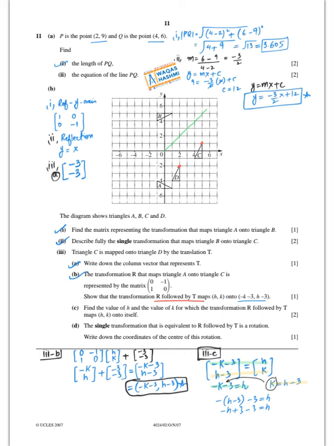That will be minus H equals H, so 2H equals 0, and you get H equals 0. If you place H equal to 0 here, K equals 0 minus 3, which is minus 3. So H is equal to 0 and K is equal to minus 3. These are the values for H and K.